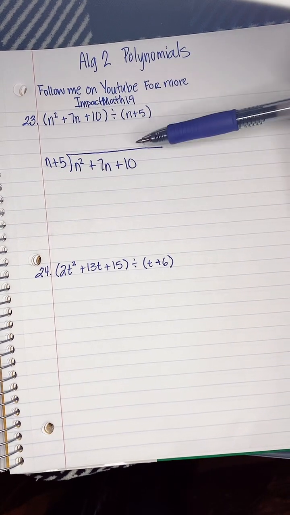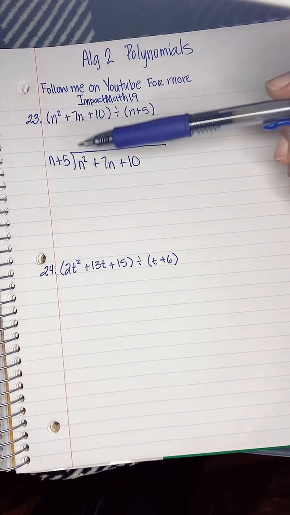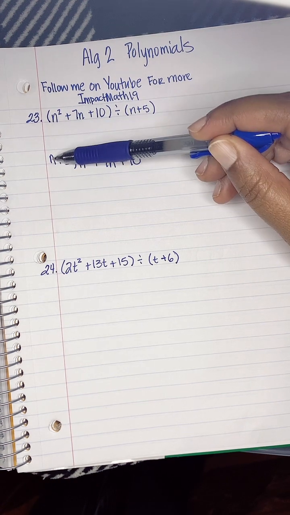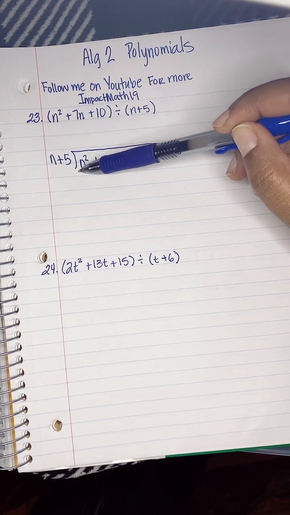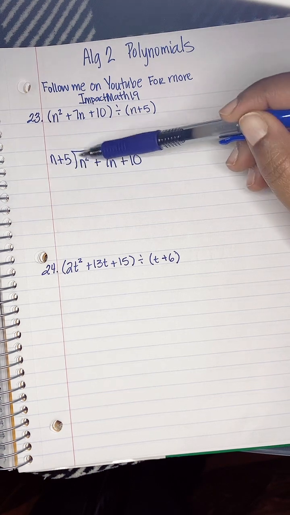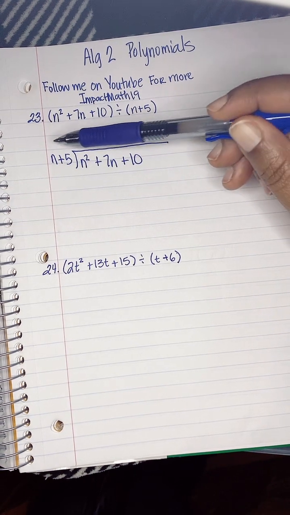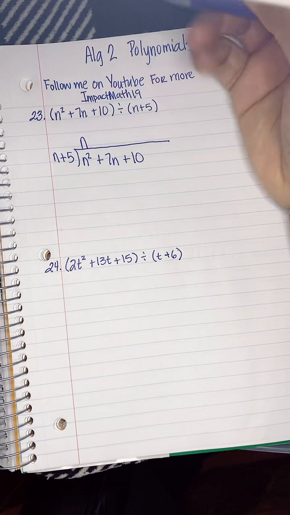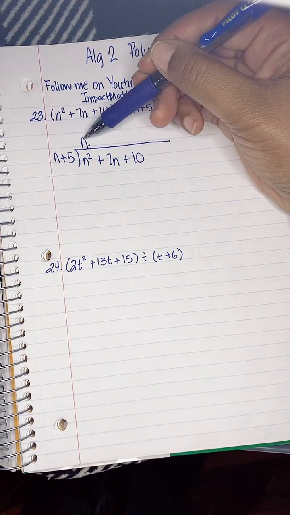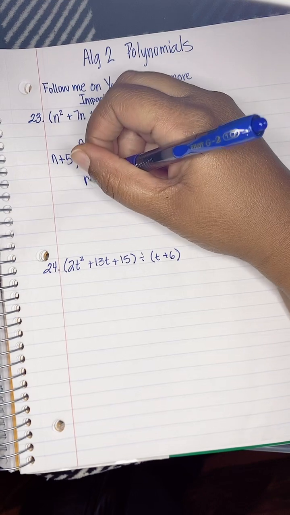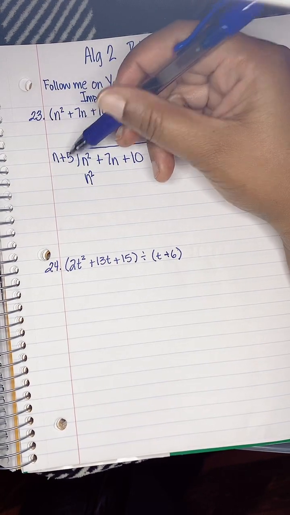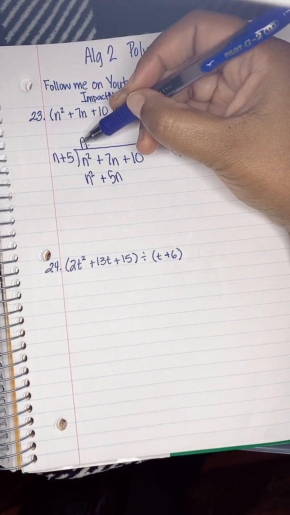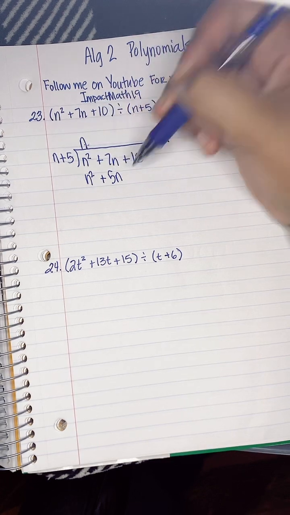All right, so let's jump into this, you guys. Whenever you're trying to divide, you're only looking at this first thing and you're looking at this. So you're saying, how can I make this n go to an n squared? Only way I can make this n go to an n squared is I need two of them. So that's why it's going to be in here. So n times n gets me n squared, and n times 5 gets me a positive 5n. Remember, whenever somebody says n times a number, you just put them together, 5n.